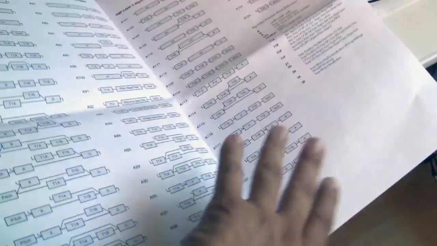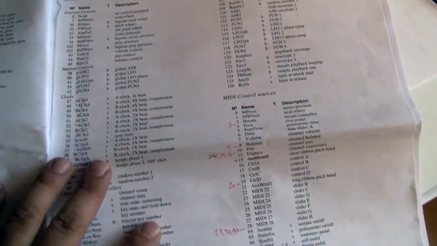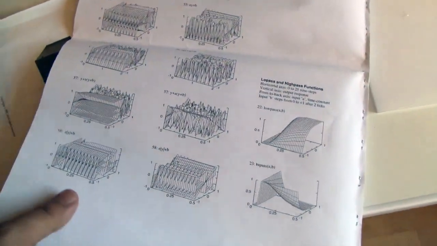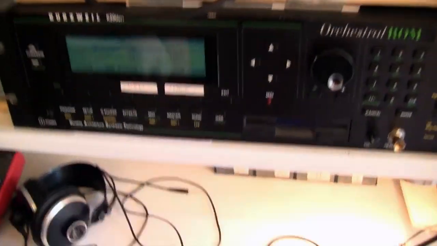So we just touched the surface of this machine. We didn't even scratch the surface. It's a very early beginning, and all these things here are critical, very important and very creative, and there are tons of it here in this Kurzweil. So never underestimate the good old digital synthesizer. Okay, thank you.